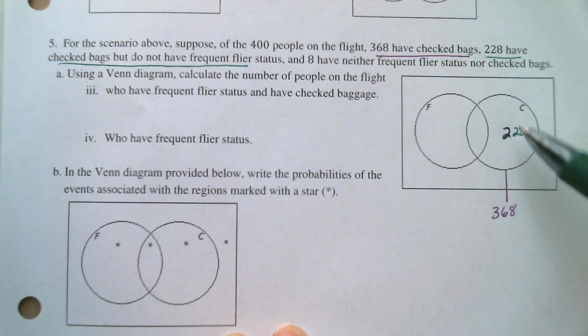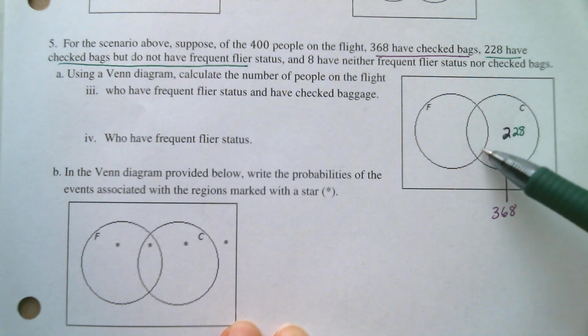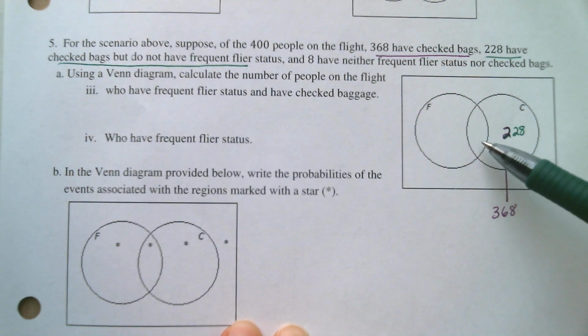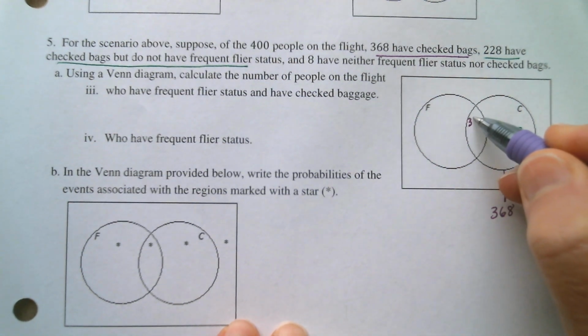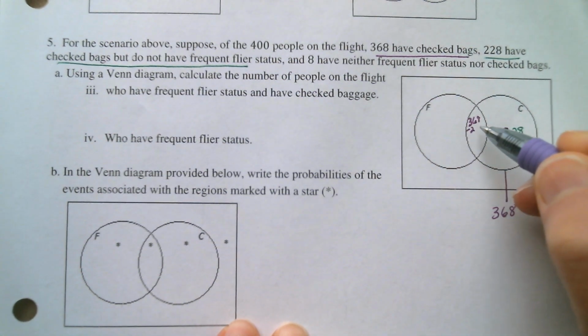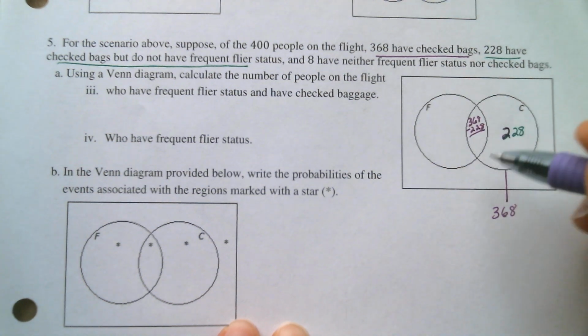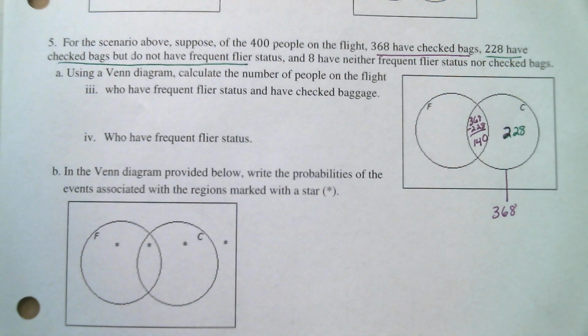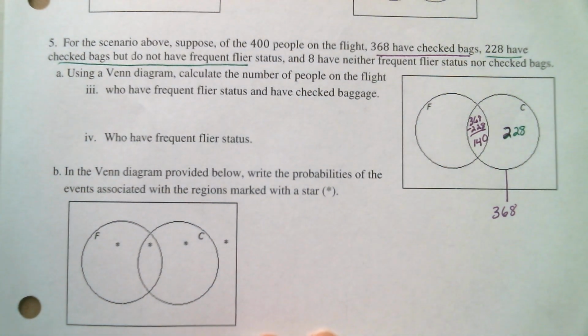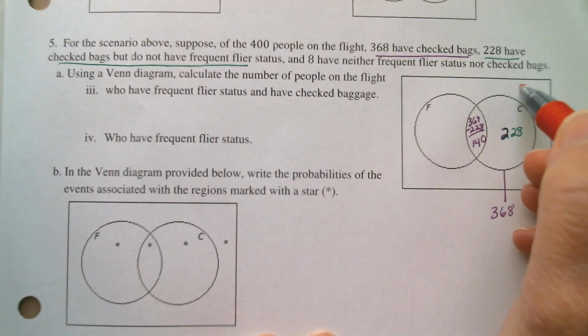So if all of circle C is 368 and this portion of it is 228, then that leaves how much for this smaller piece? 368 minus 228 is 140. And 8 have neither frequent flyer status nor checked bags. Okay, so that means we have 8 outside.